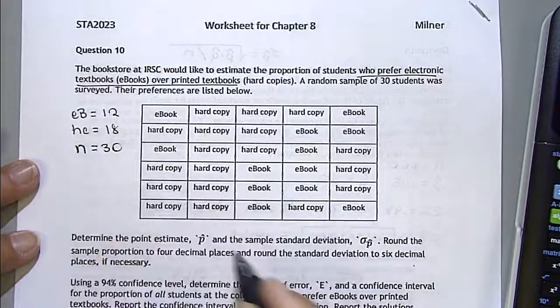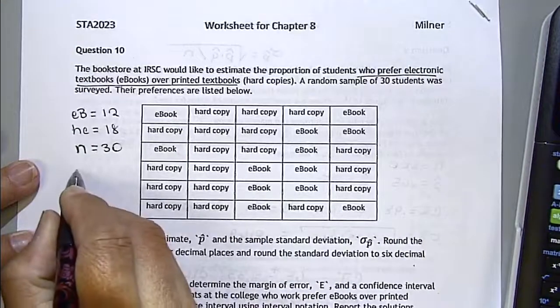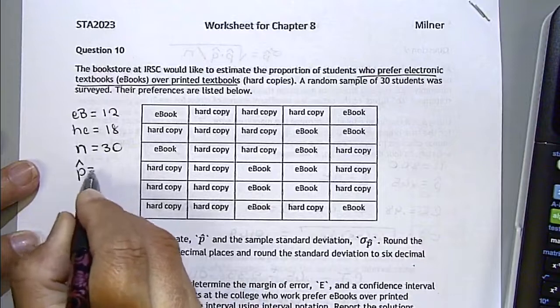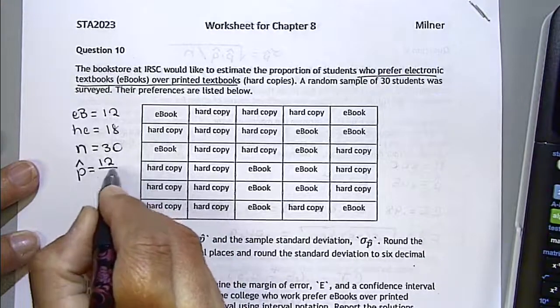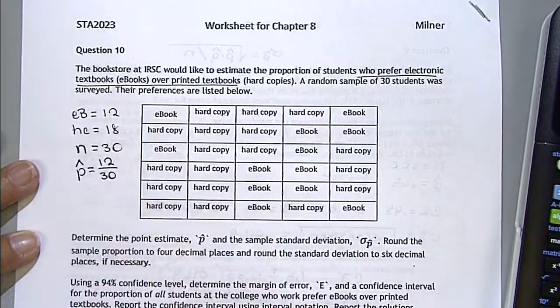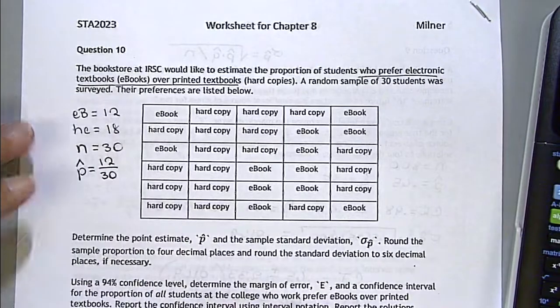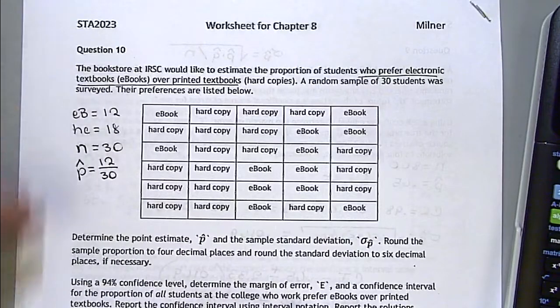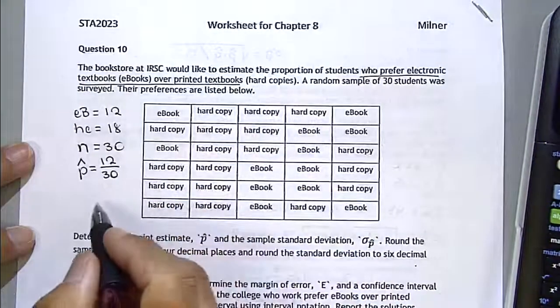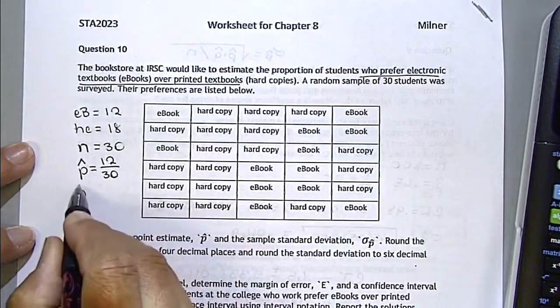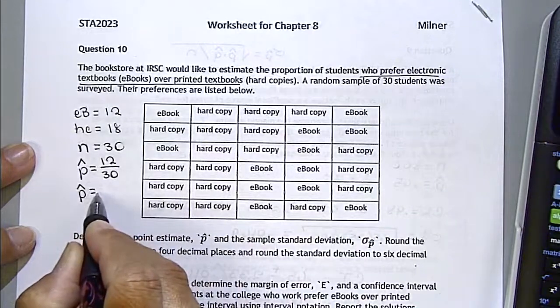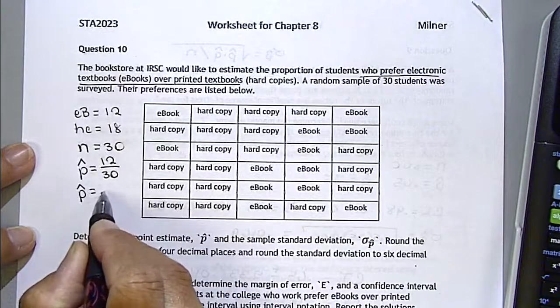I need p hat, don't I? The sample proportion is right here. It's the number that prefer ebooks over the total sample size. It's simple, isn't it? A proportion is a relationship of two numbers to each other. The number that prefer ebooks over the total sample size gives me the sample proportion of the one I'm interested in. And like I said, it could have been the other way. So p hat this way comes out to be, it's 0.4, isn't it?